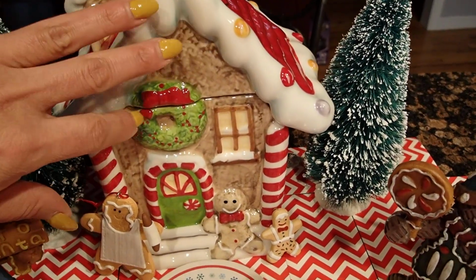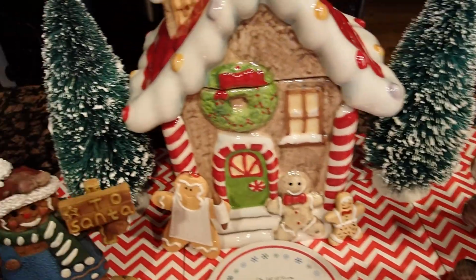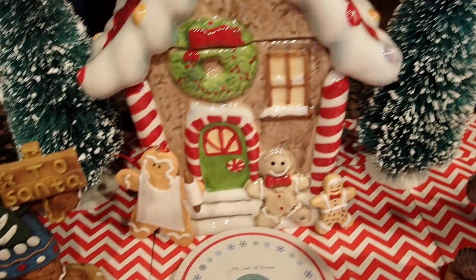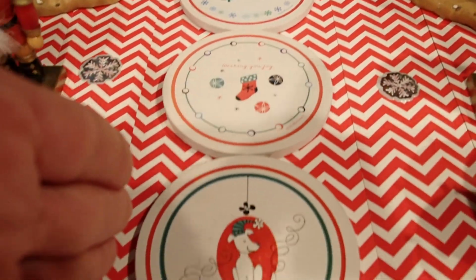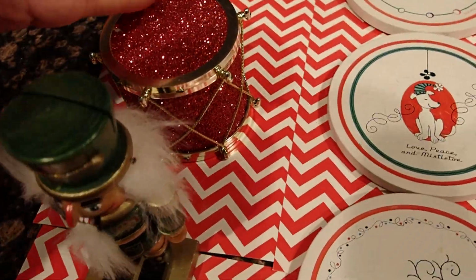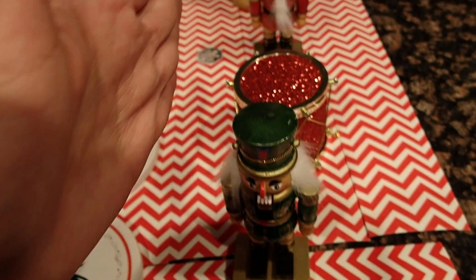Remember, this is full of gingerbread cookies. Beautiful house. The trees on the sides. The gingerbread people. The walkway with the coasters. The drums on the sides. And the nutcrackers on the sides.